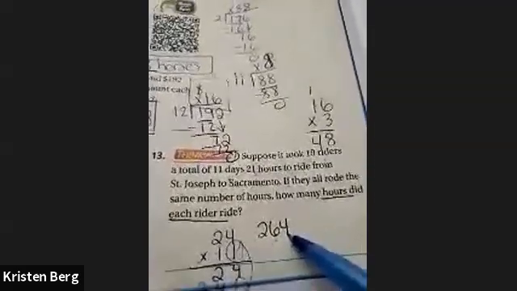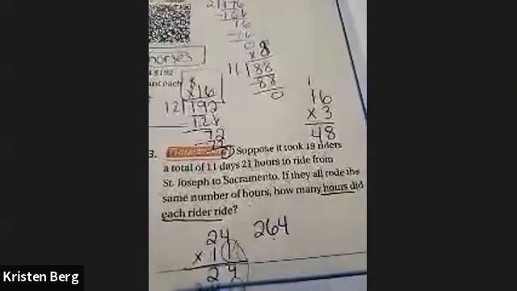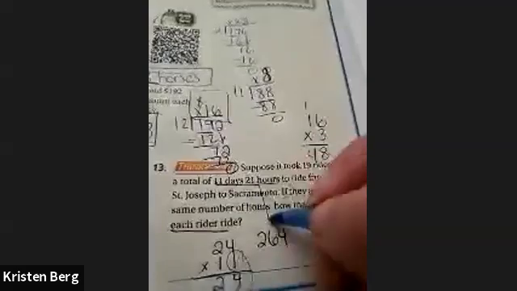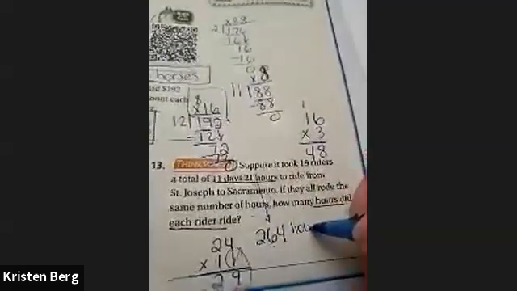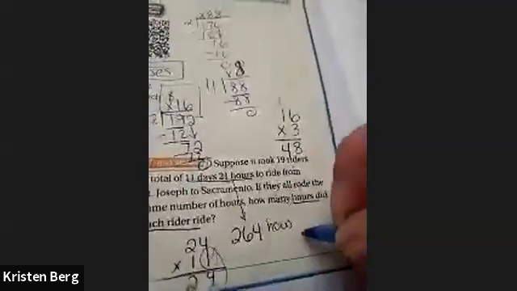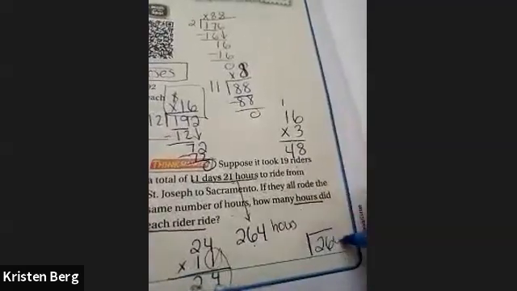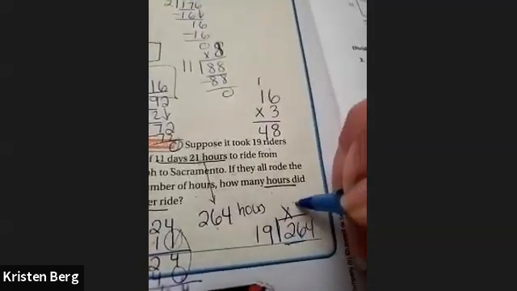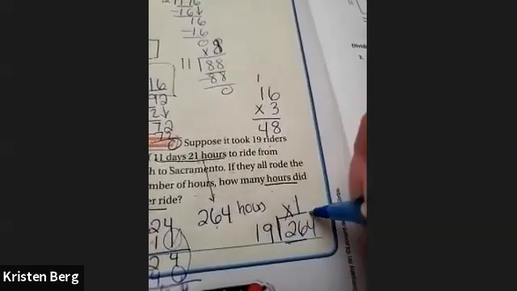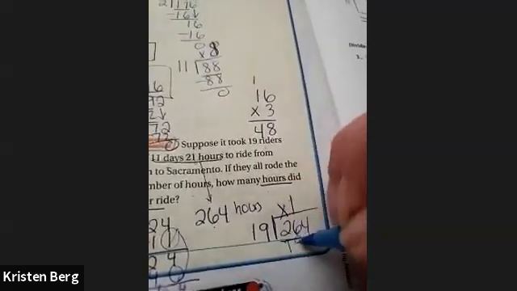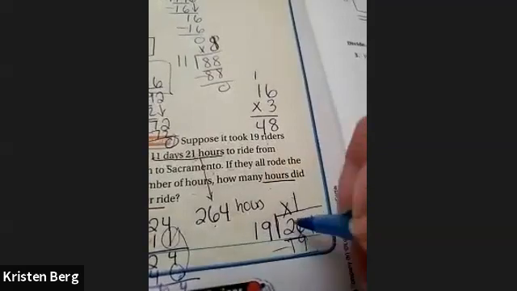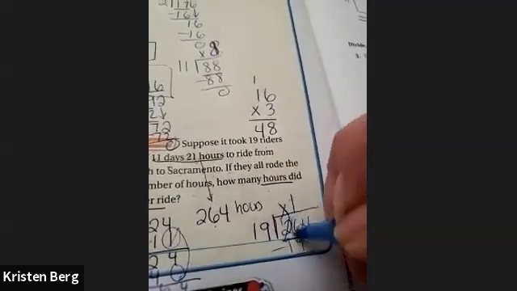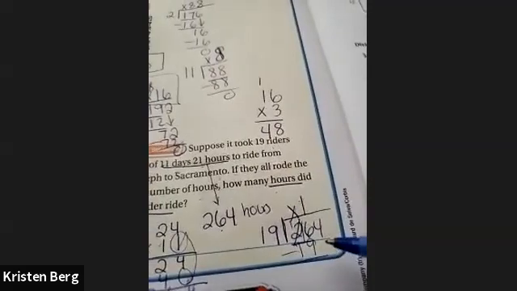Now we can take this and divide it amongst our riders. So there were 19 riders. So this comes out to be this many hours. So then now we're going to divide it, 264 divided amongst 19. Can 19 go into 2? No. Can it go into 26? Yes. It's going to go in only once. 1 times 19 is 19. Can you have 6 and take away 9? No, you cannot. So then 16 minus 9.